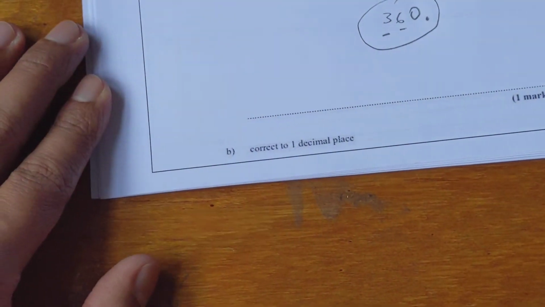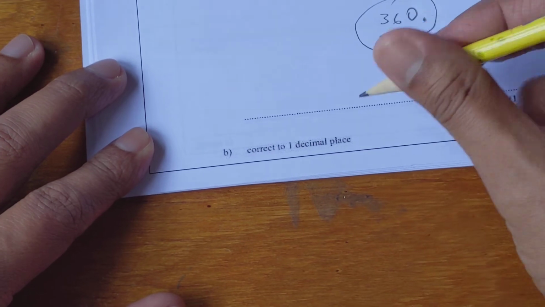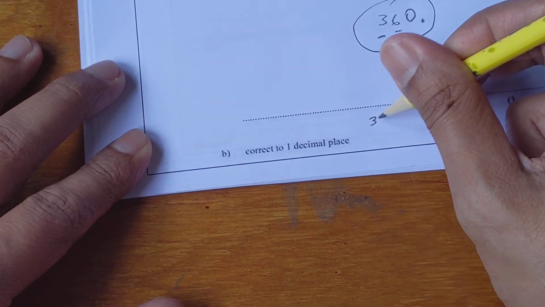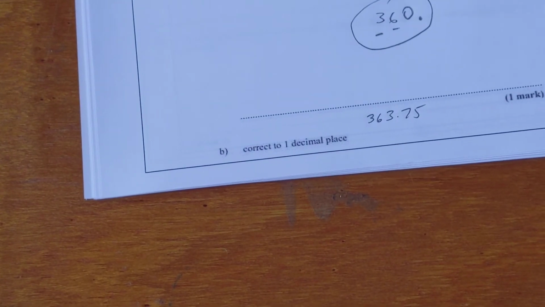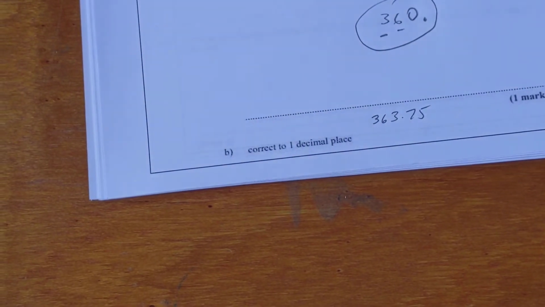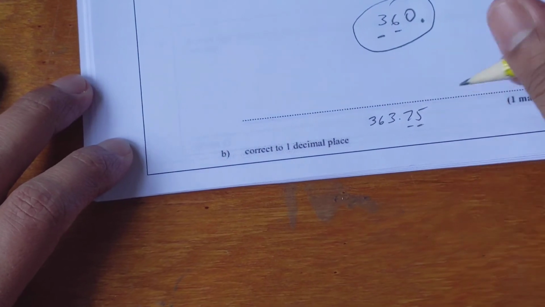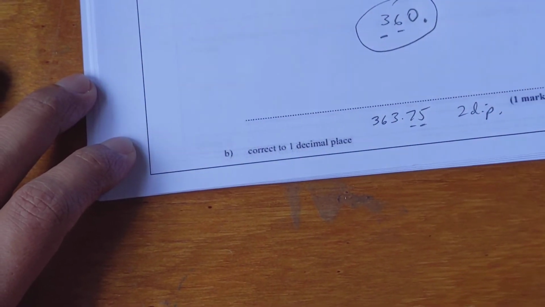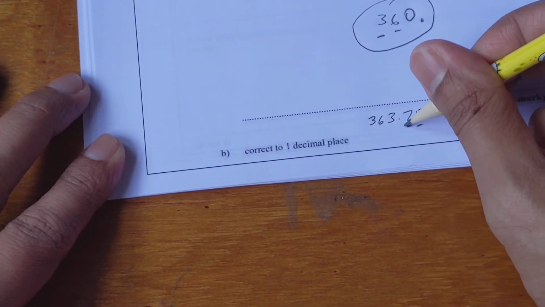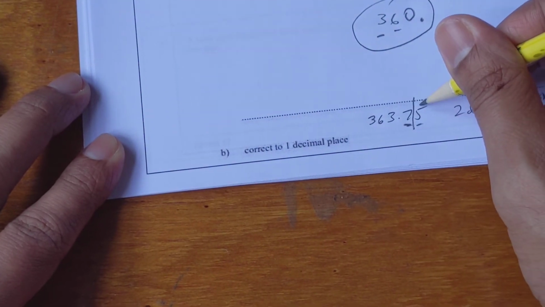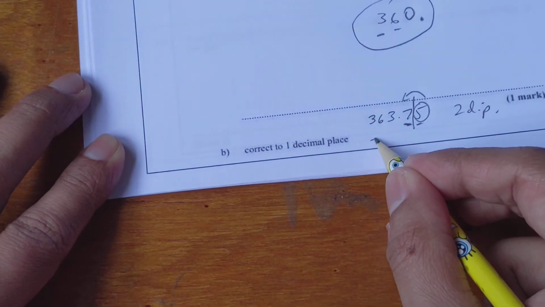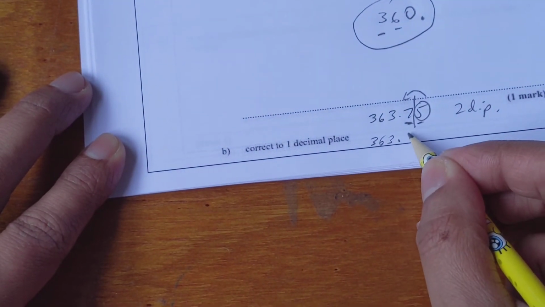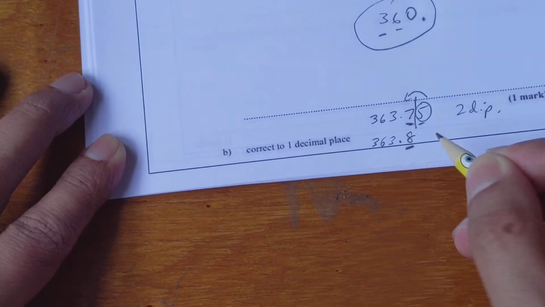Same thing for this next one. They want this to 1 decimal place. How many decimal places does this currently have? It has 2 numbers after the point, so this currently has 2 dp, or 2 decimal places. If I want 1, I only want 1 number after the point. This is my cutoff point. It is 5 or more this time, so here I'm going to increase by 1. So it will be 363 point, and instead of 7, it rounds up to 8, and that is the 1 decimal place they're talking about.